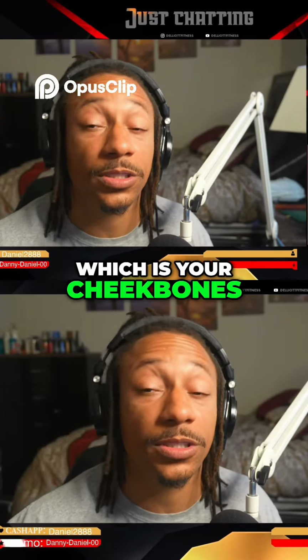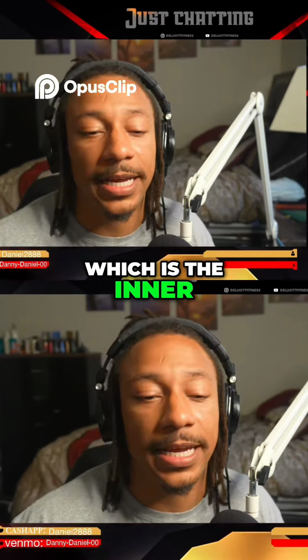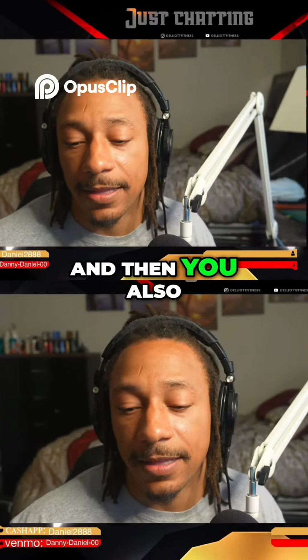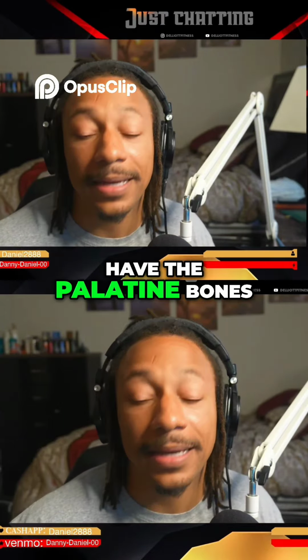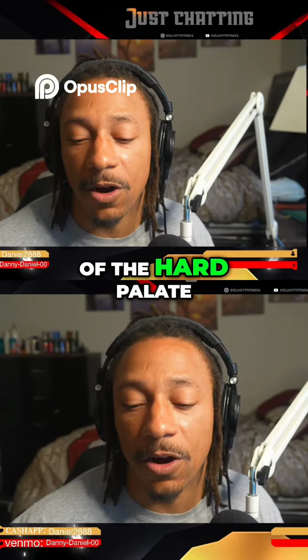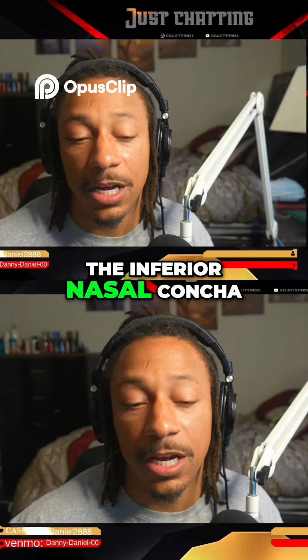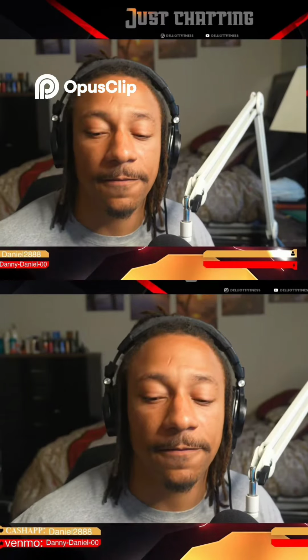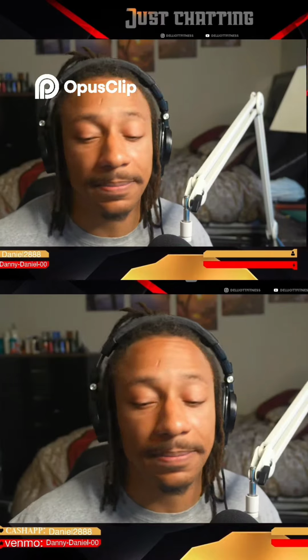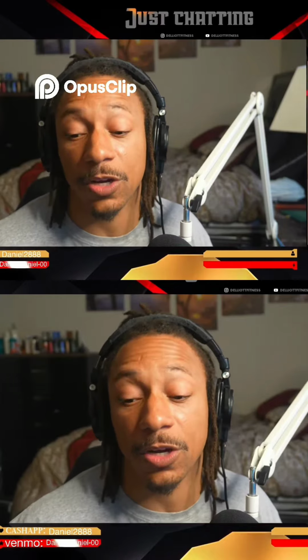The zygomatic bone, which is your cheekbones right here. You have the lacrimal bones, which are the inner eye sockets. And then you also have the palatine bones, which are 2 parts of the hard palate, the inferior nasal concha. You have the vomer, which is part of the nasal septum. And then you have the mandible, which is the lower jaw, the only movable skull bone.